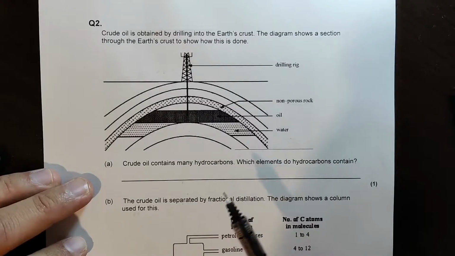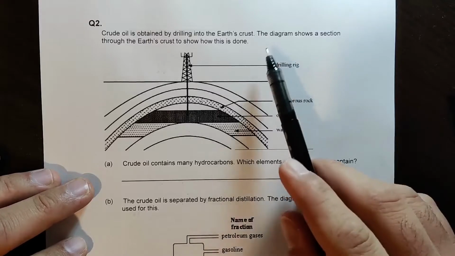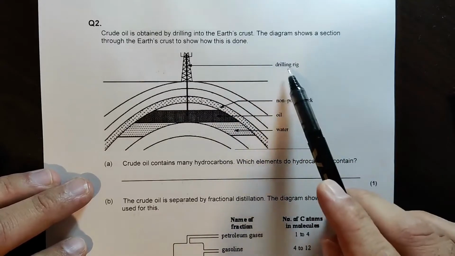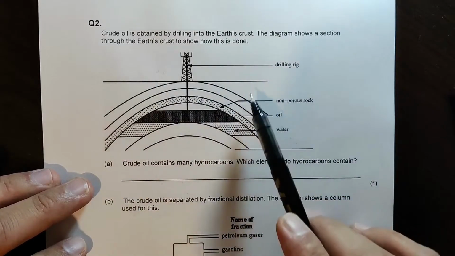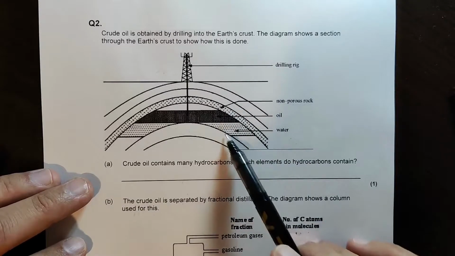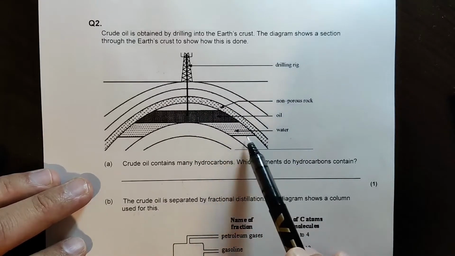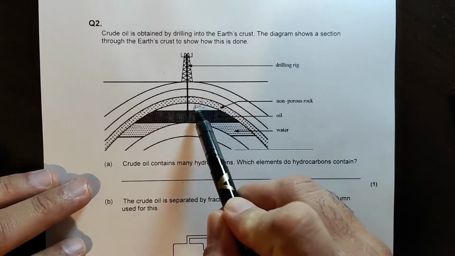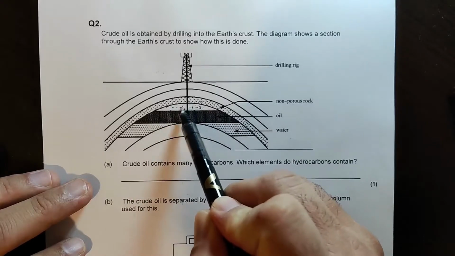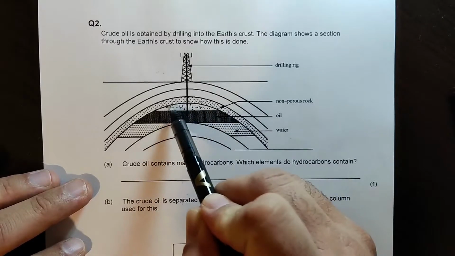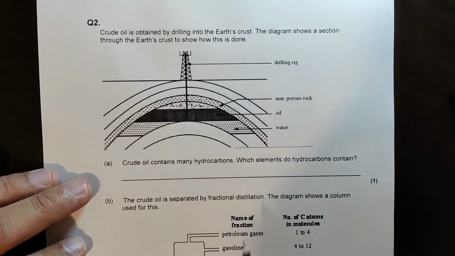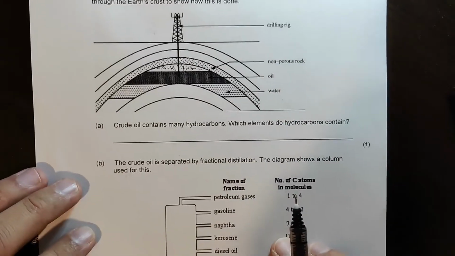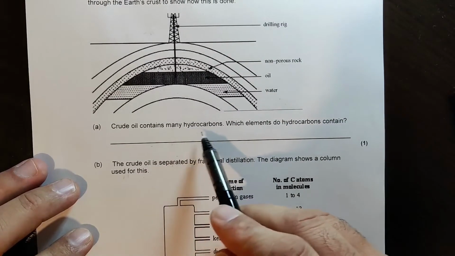Question 2. Crude oil is obtained by drilling into the earth crust. The diagram shows a section through the earth crust to show how this is done. So you got your drilling rig, you got your surface, you got your non-porous rock, you got your oil, you got water, and somewhere around here, if this is the oil, this here will probably be gas. That will probably be methane gas that has just been collecting on top of the oil.